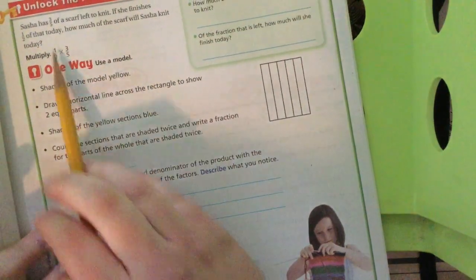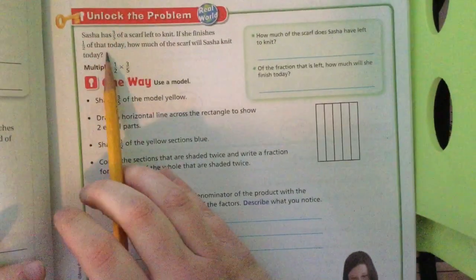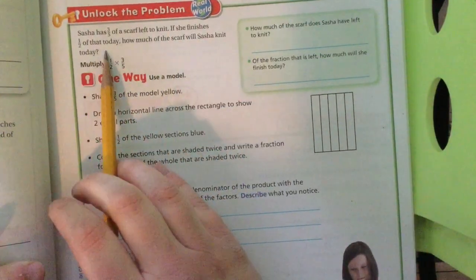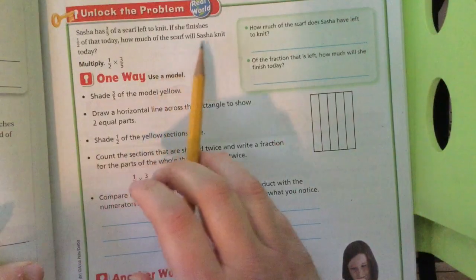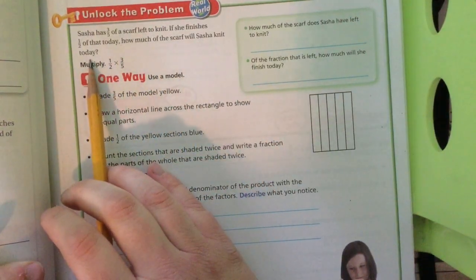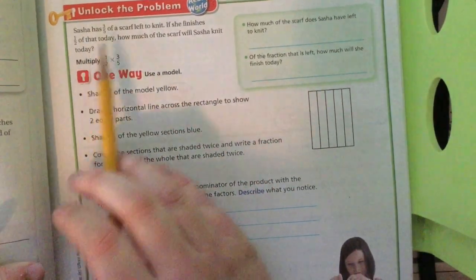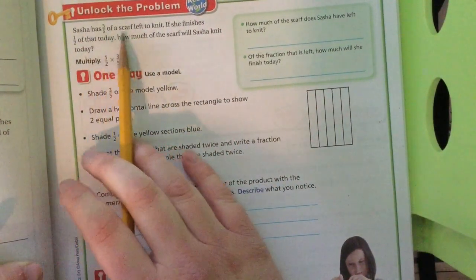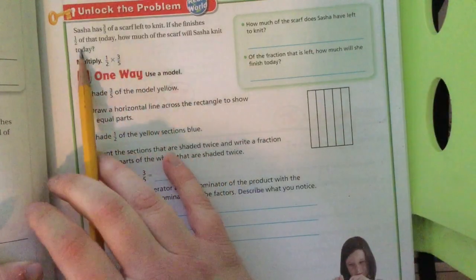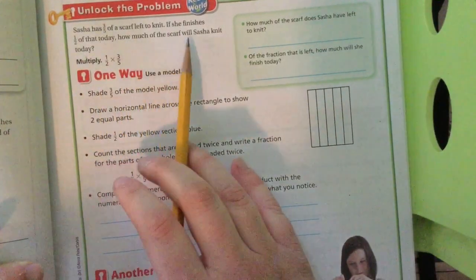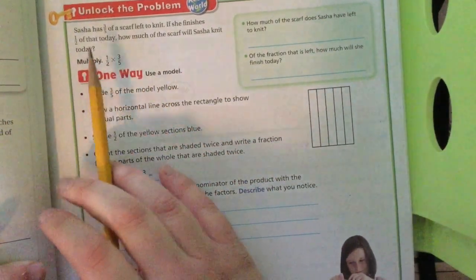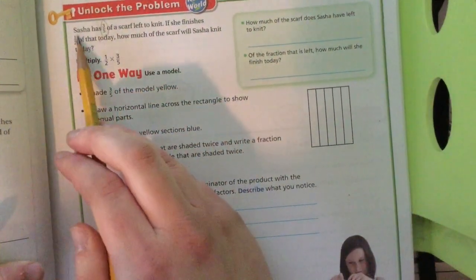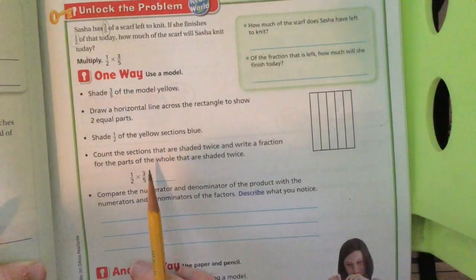Okay, so we're going to start with the word problem. Sasha has 3/5 of a scarf left to knit. If she finishes 1/2 of that today, how much of the scarf will Sasha knit today? So remember, we're going to read this 3 times. The first time we just read about what Sasha's doing. Sasha has 3/5 of the scarf left to knit. If she finishes half of it today, how much of the scarf will Sasha knit today? So we know that she has 3/5 of the scarf left. She has half of that left.